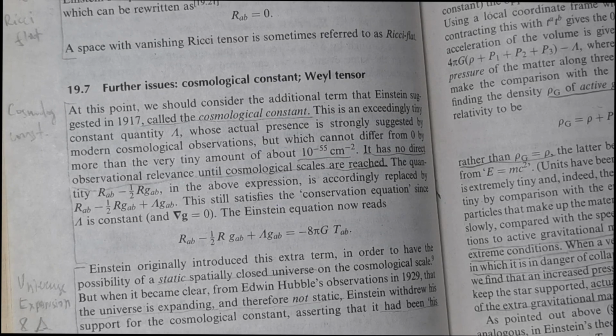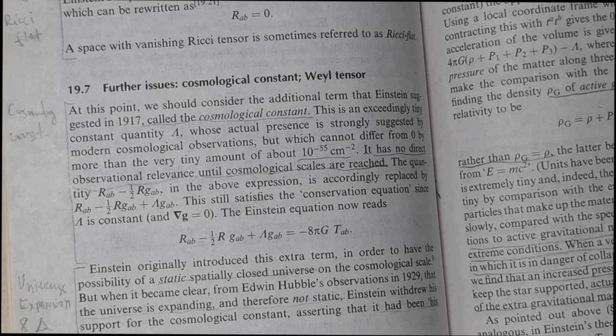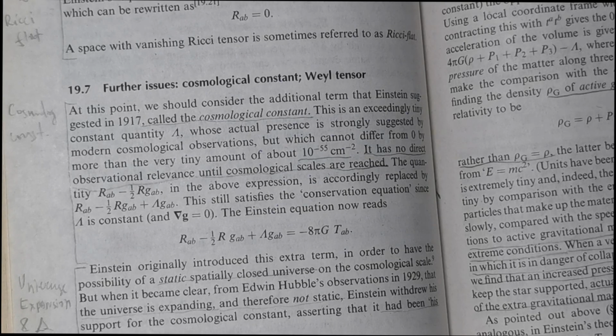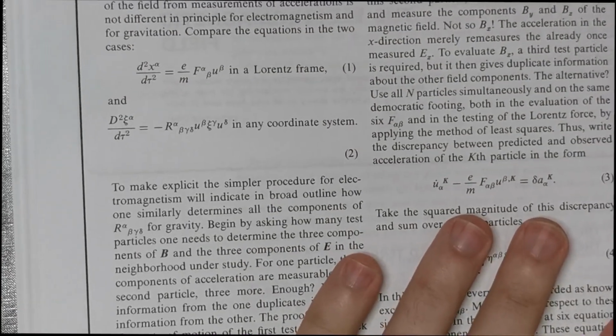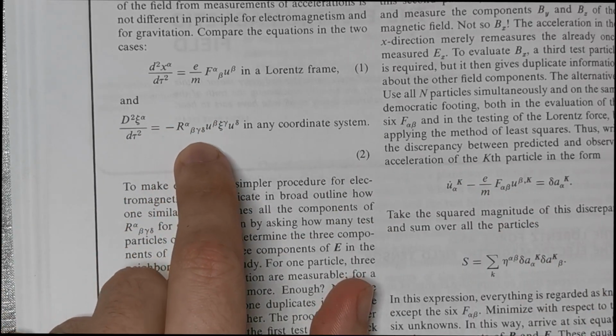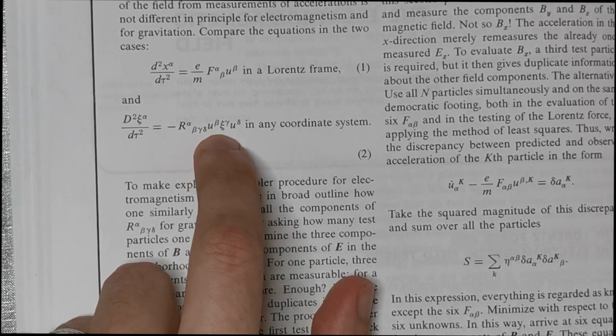Just to compare, and probably if you want to understand those things better, we need to read the gravitation book. Oh, a really big one.